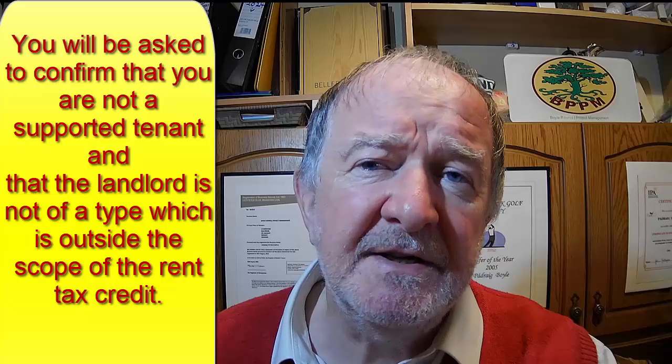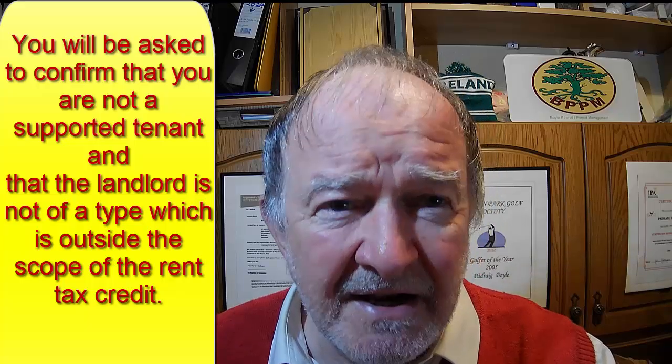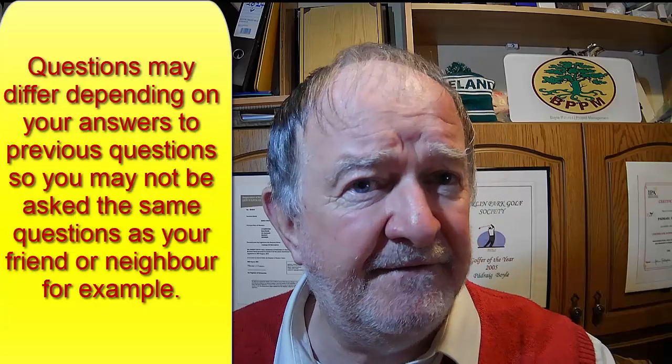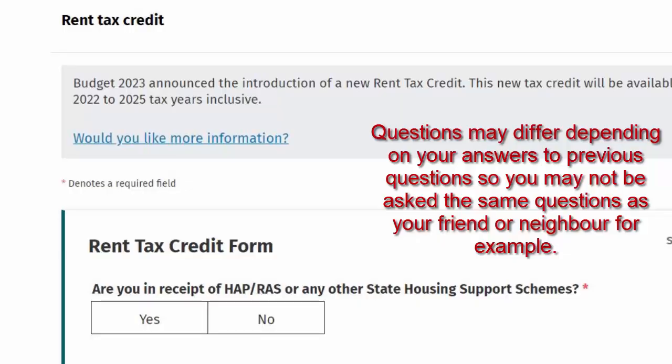You will be asked to confirm that you are not a supported tenant and that the landlord is not of a type which is outside the scope of the rent tax credit. Questions may differ depending on your answer to previous questions, so you may not be asked the same questions as your friend or neighbour.